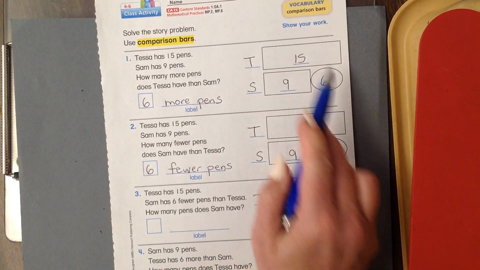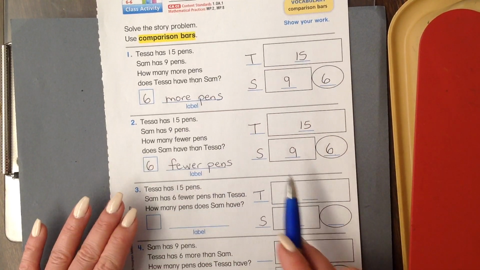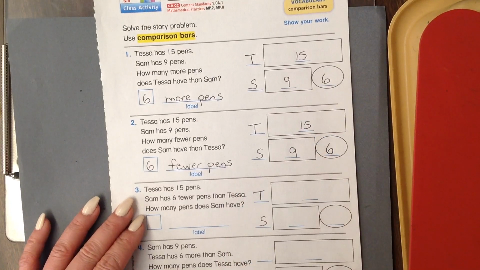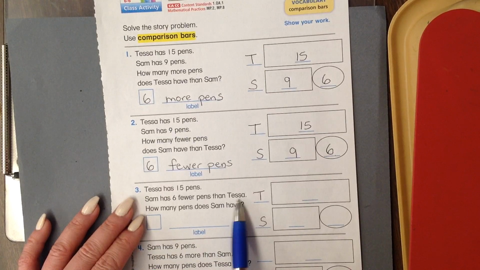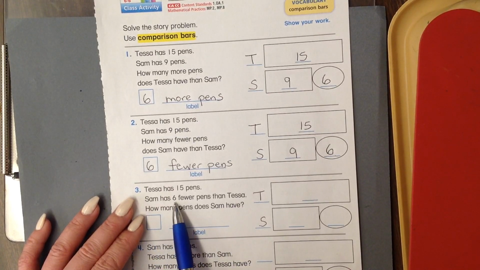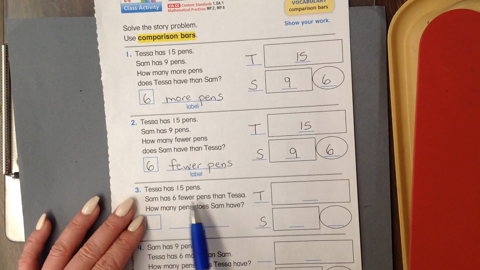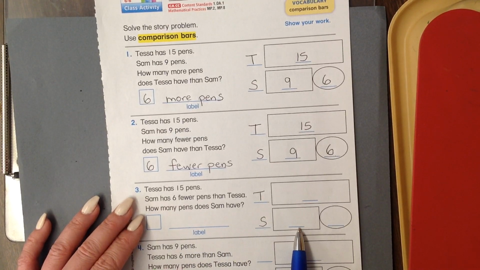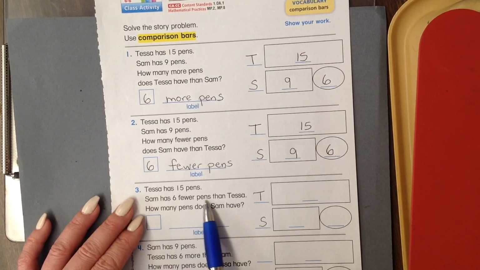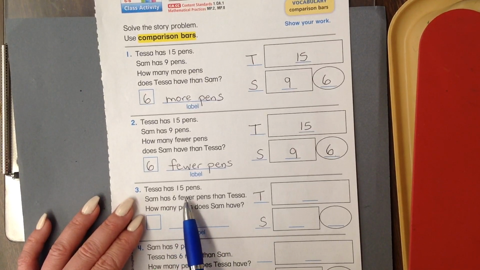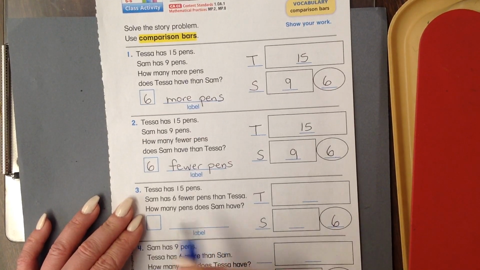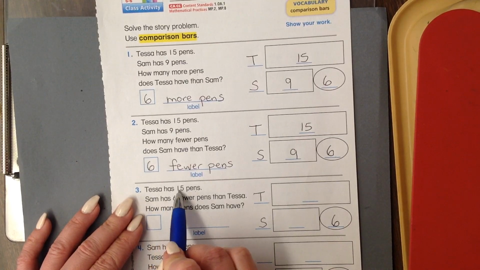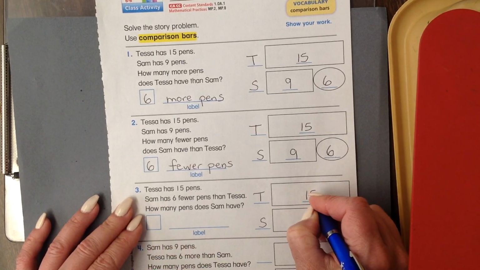Now, I know we've already done some of these other problems up higher, and we kind of know what the answers are going to be, but I want you to pay attention to what we are talking about here. It says that Sam has 6 fewer pens. So did it tell me exactly how many pens Sam has? No, it doesn't. It just tells me the compare number. It says that he has 6 fewer. So the 6 is actually going to go here. And it does say Tessa has 15 pens. So the 15 is going to go here.